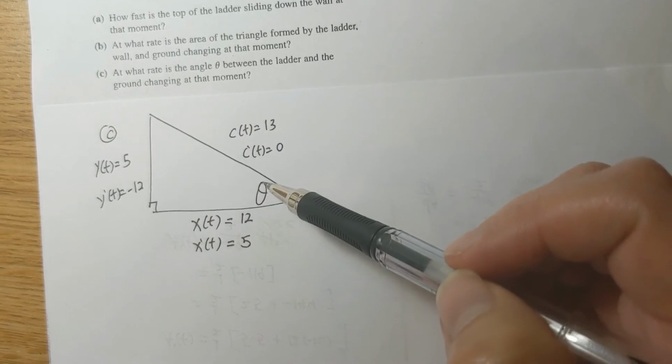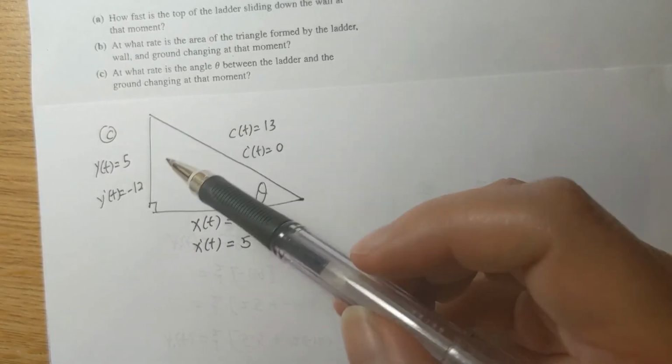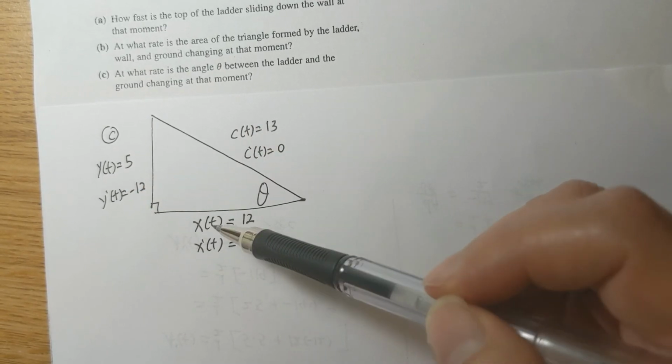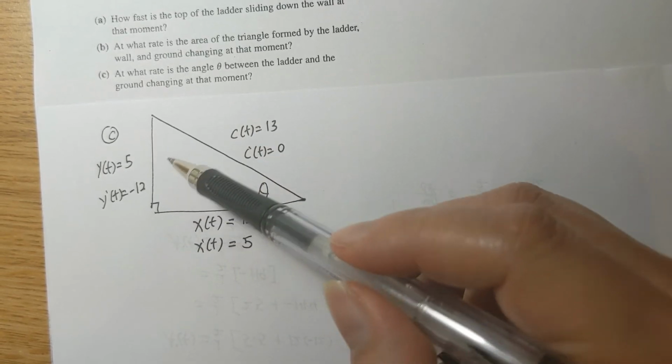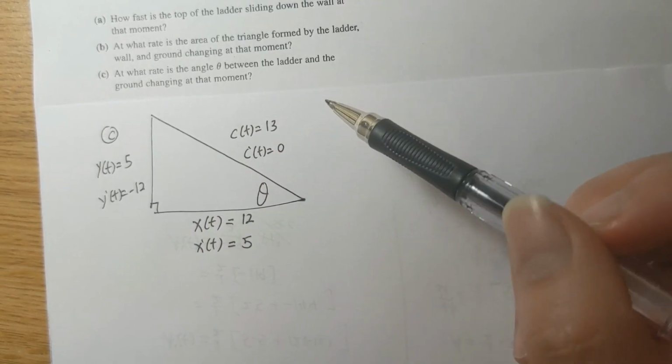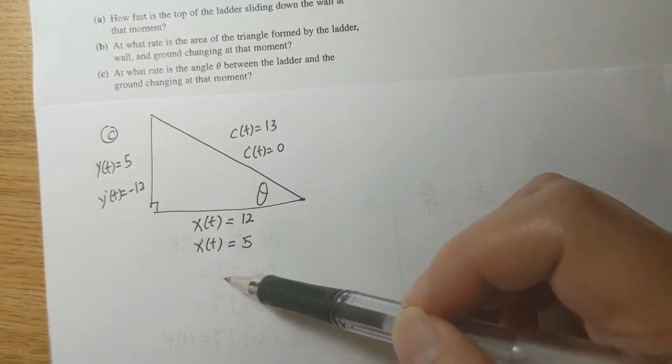You can find a ratio that relates to angle theta. So you can have sine theta, cosine theta, or tangent theta. You can choose the one that you like. I am going to choose cosine because these are the original numbers.